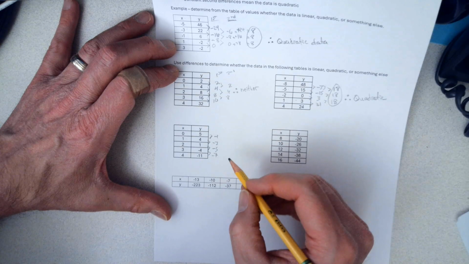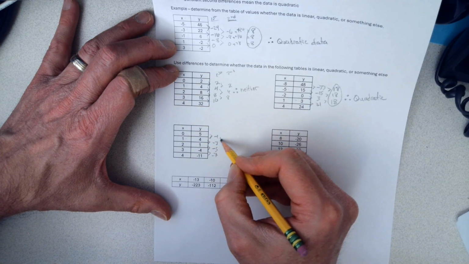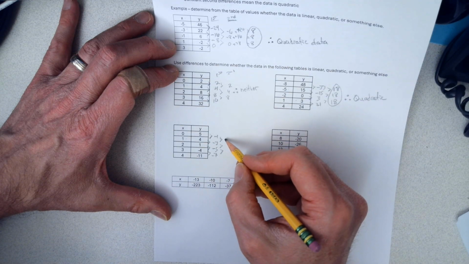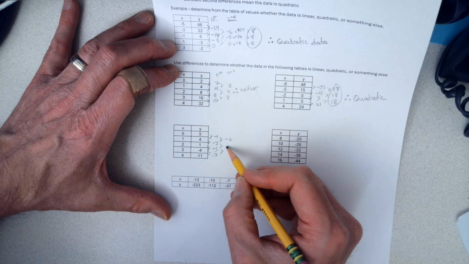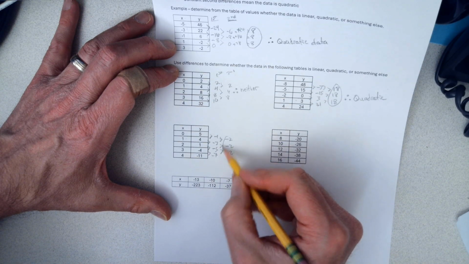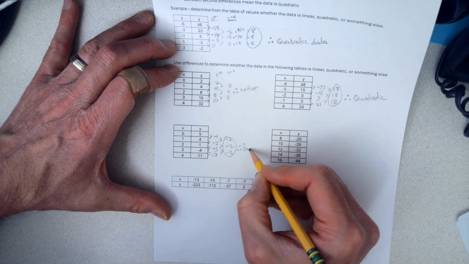Yep, I agree with all that. Again, not constant. So I'm going to try second differences. Negative 3 minus negative 1 is negative 2. Negative 5 minus negative 3 is negative 2. Negative 7 minus negative 5 also negative 2. And so this one is quadratic.